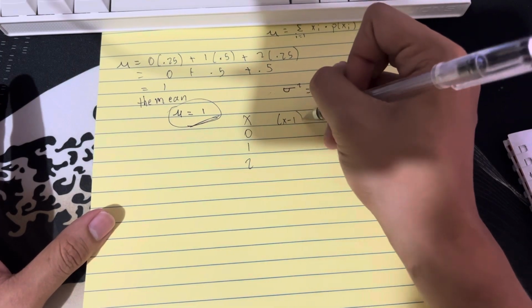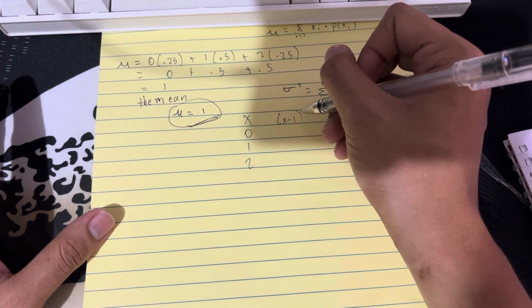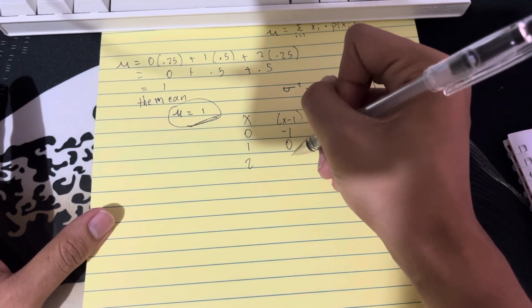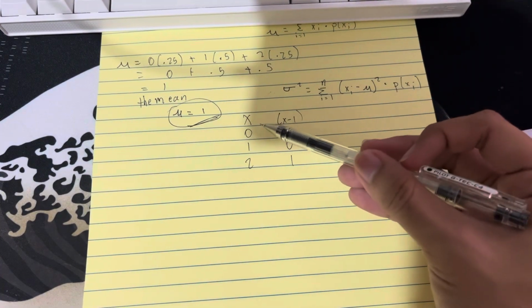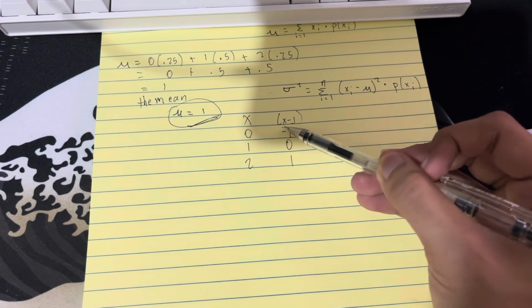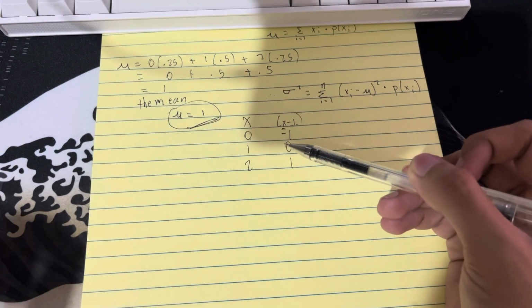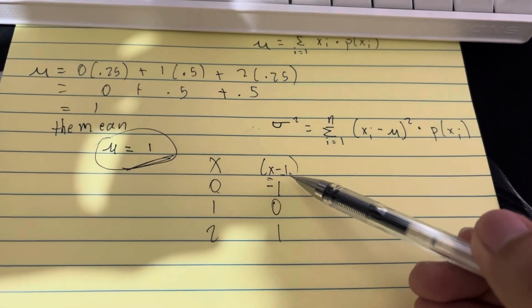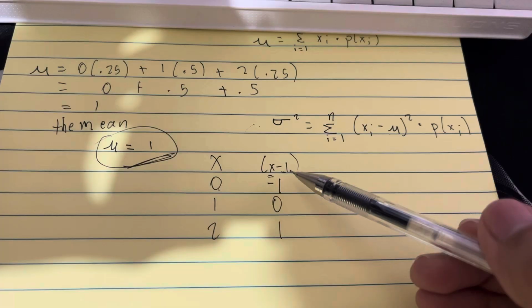X minus 1 is negative 1, 0, and 1. What does this mean? So 0, we minus it by 1, hence x minus 1. And then here, it's just 1 minus 1, which is 0, and then 2 minus 1, which is 1.